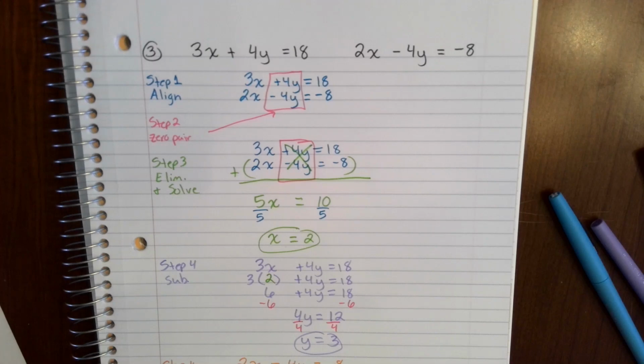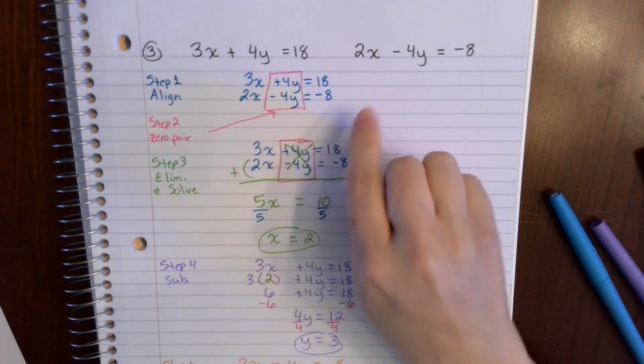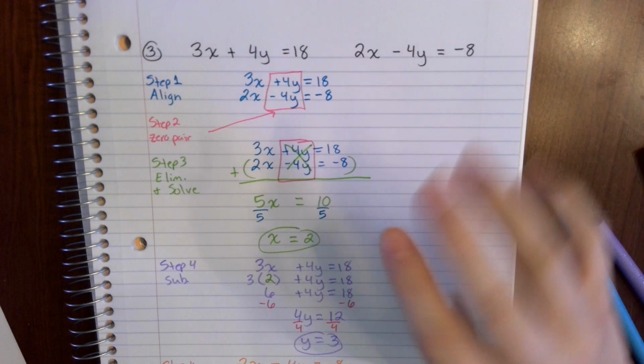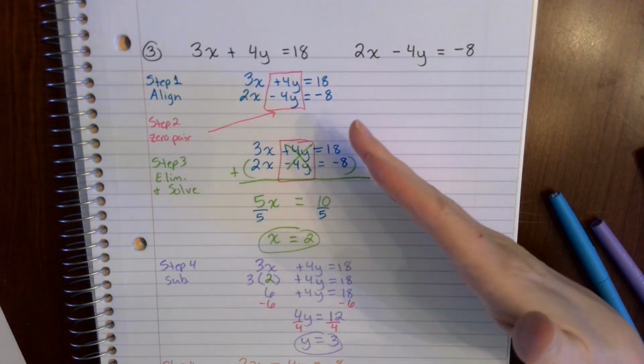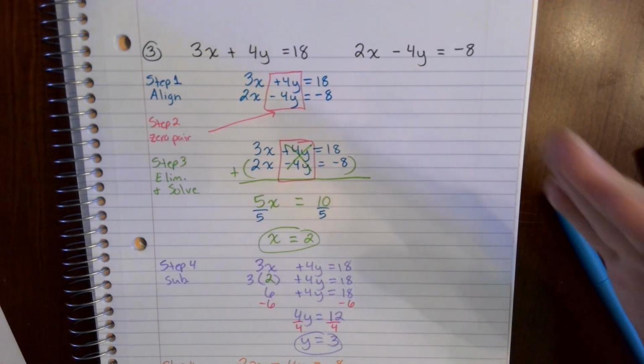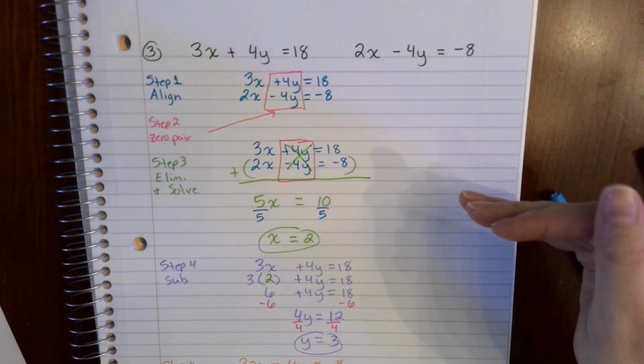So yesterday we did some elimination for our systems and we focused mainly on the systems that had a zero pair already set up for you. So let me just go through the steps real quick one more time so that you guys have an understanding of how to solve with elimination.